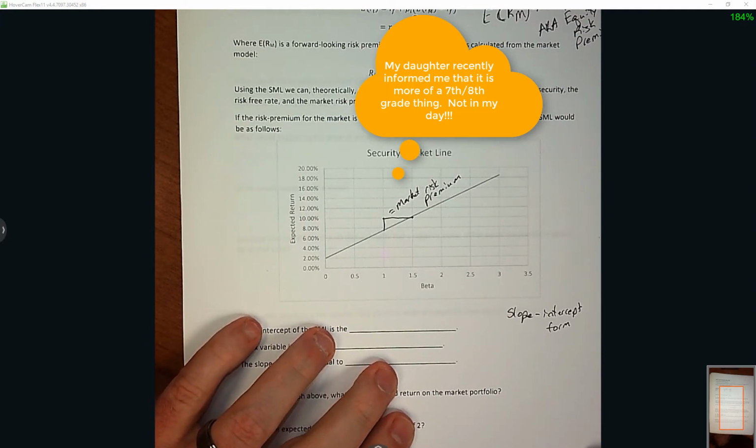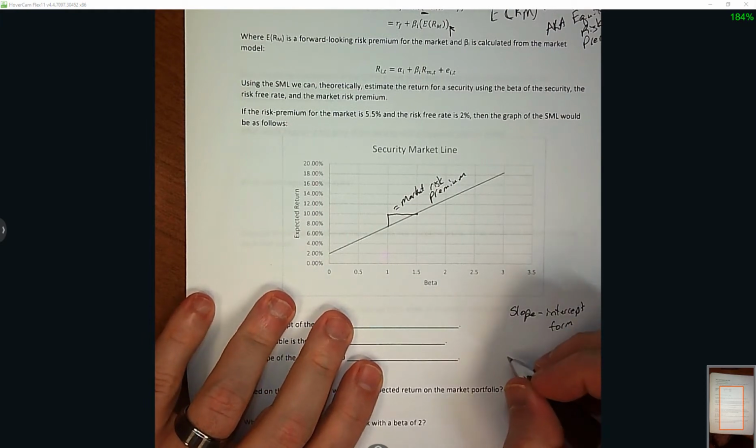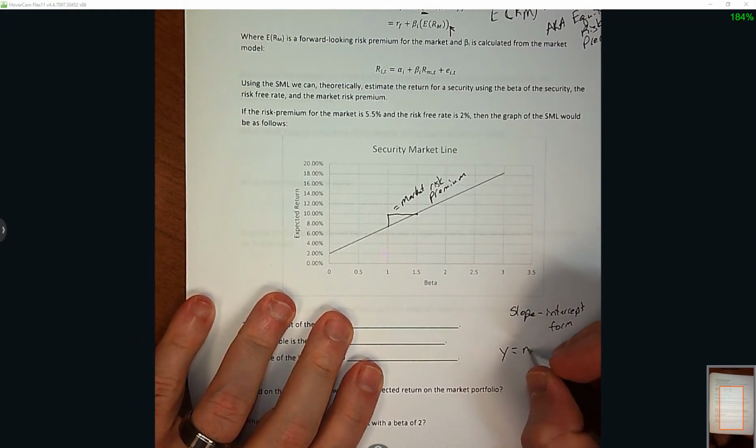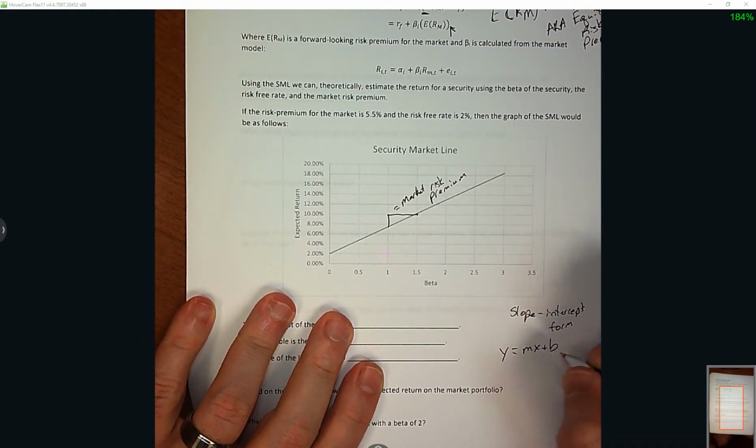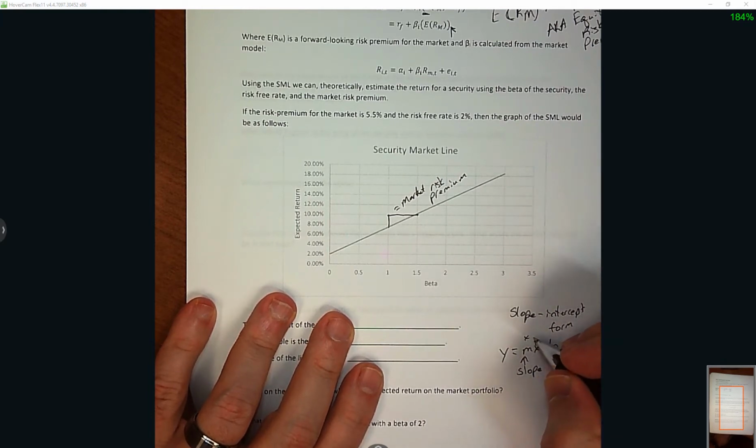And well, we might not quite be at real life yet, but you're going to use it now. The Slope-Intercept Form said y is equal to mx plus b, where m is the slope, x is the value on the x-axis, and b is the y-intercept.